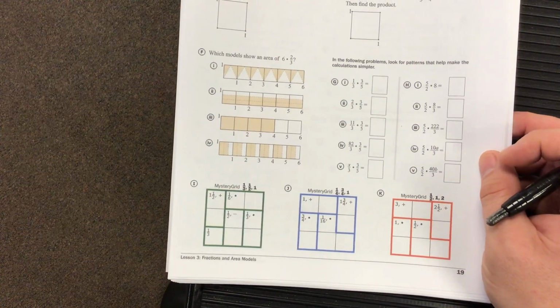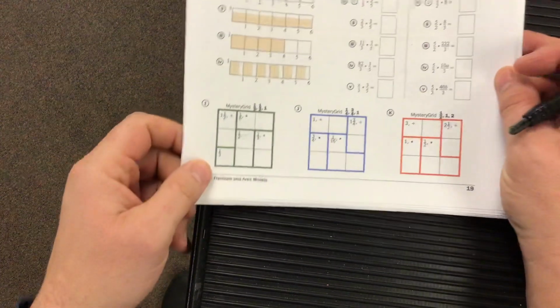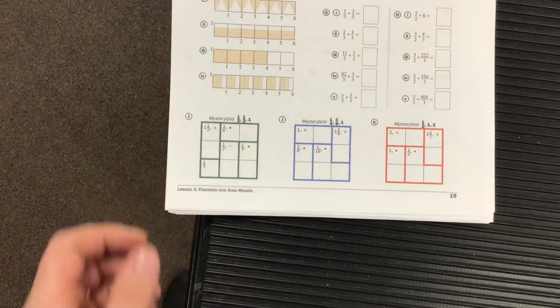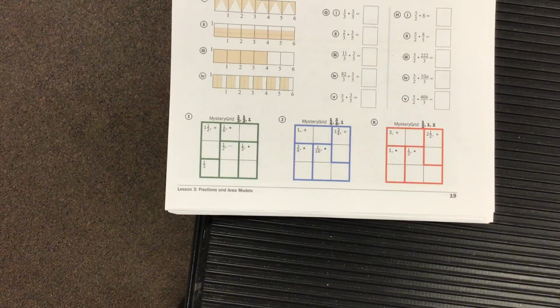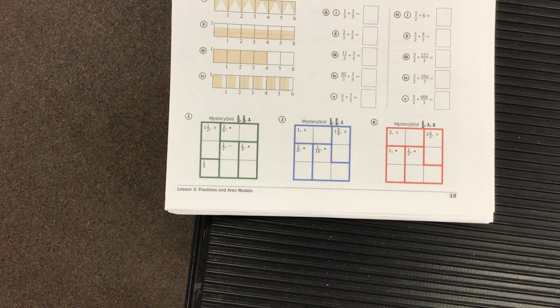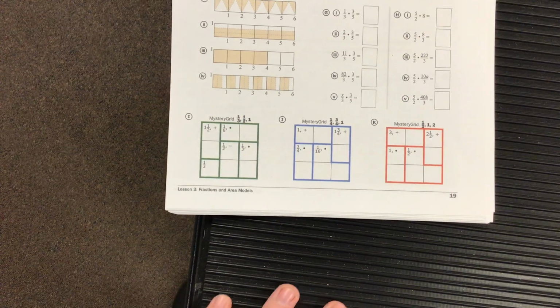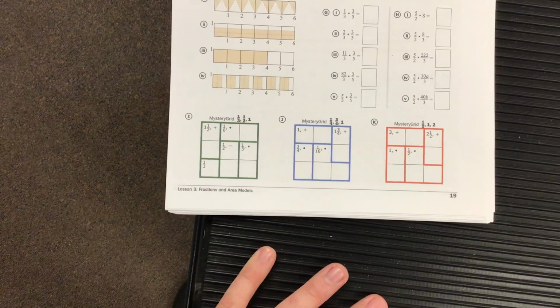This one I think we can handle. I will eliminate one mystery grid for you. So you all decide which one you do not want to do. Which one looks the hardest out of those 3?